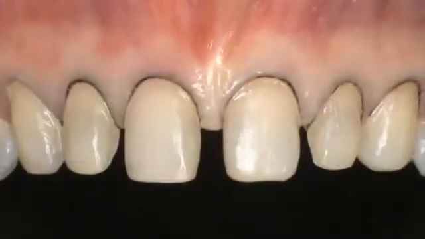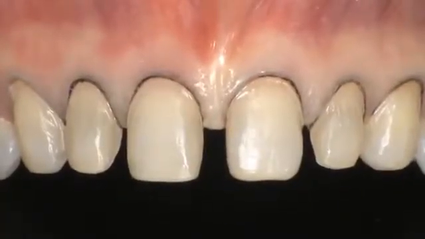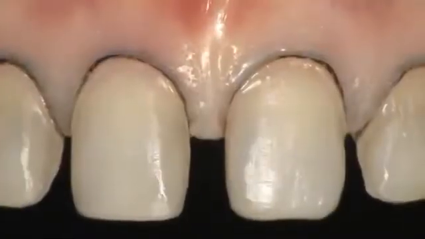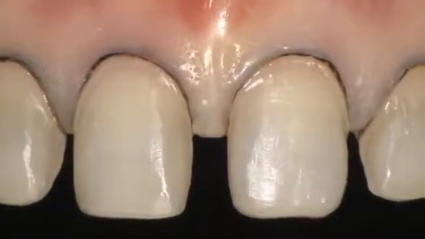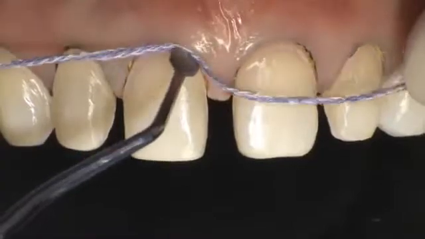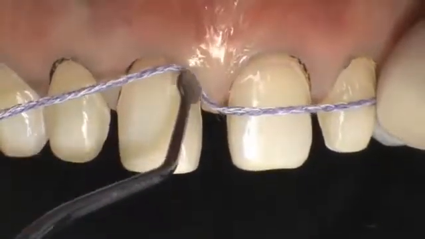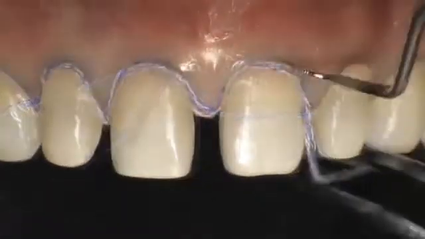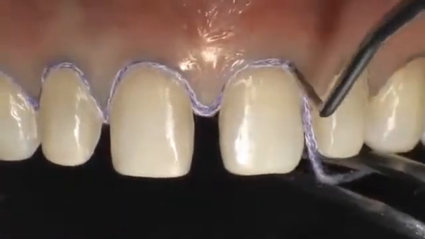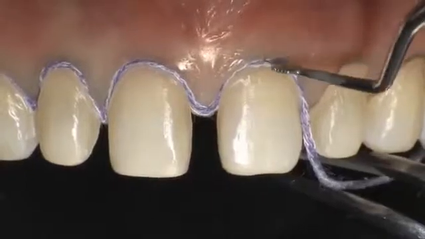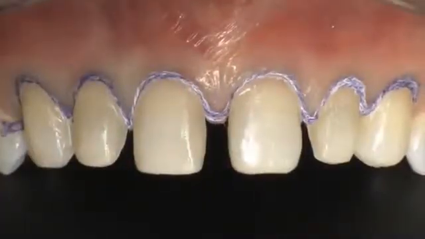A second cord, bigger compared to the first, will give the opportunity to open the sulcus and put in evidence the zone beyond the preparation. In this phase, it is really important to avoid traumatizing the soft tissue during the cord positioning.